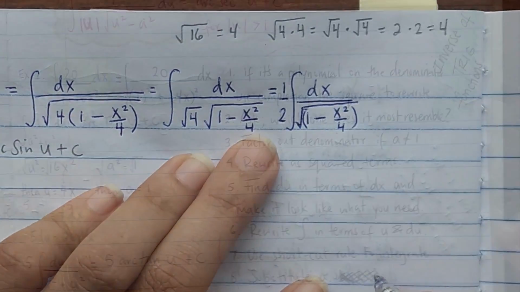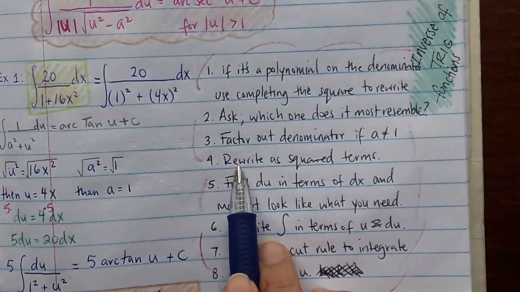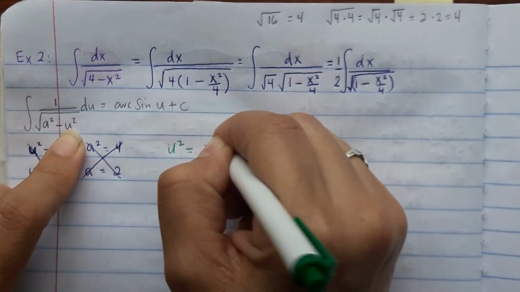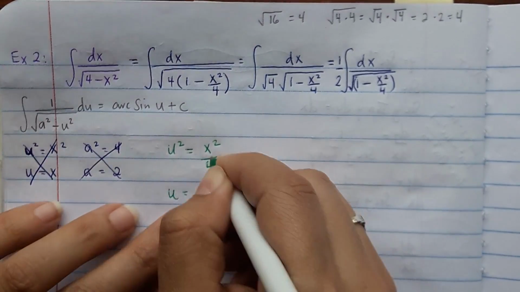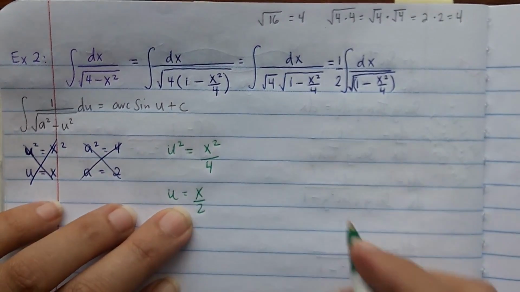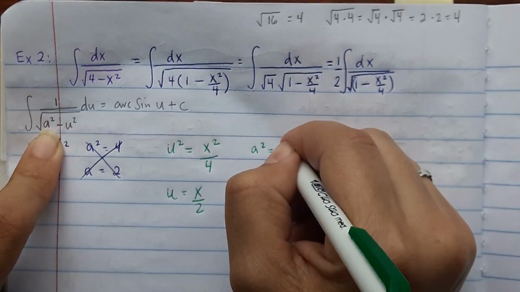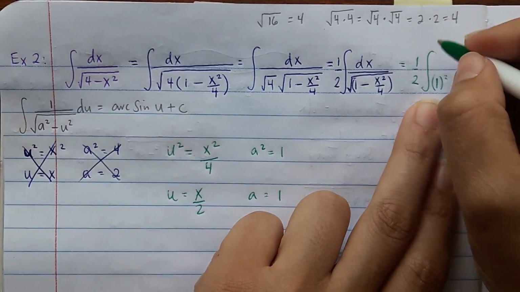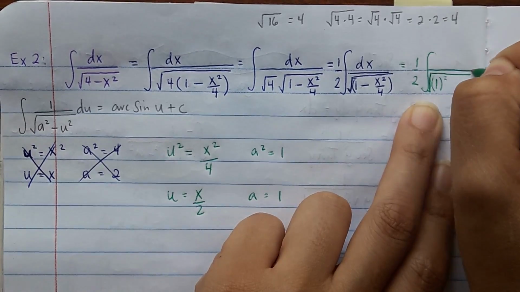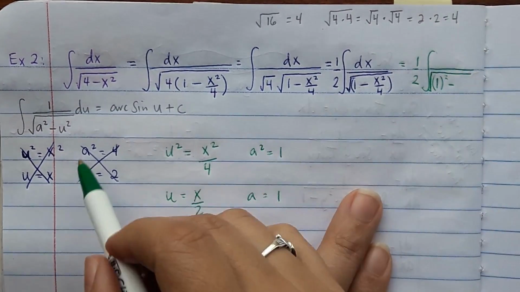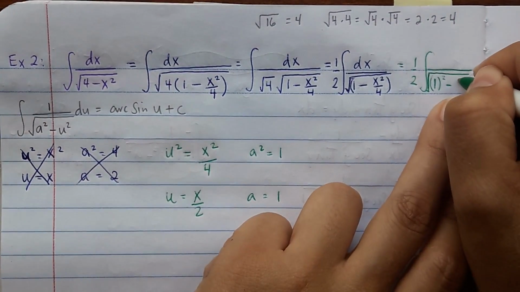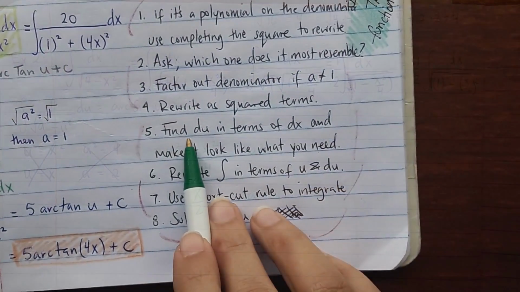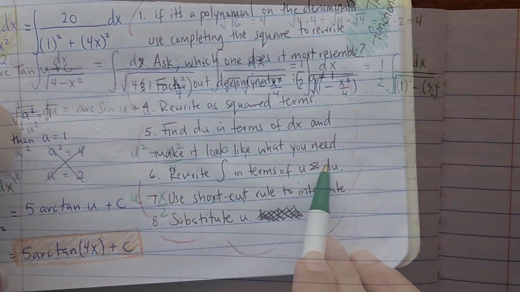So once my a is equal to 1, I can rewrite it in squared terms. So u squared is equal to x squared over 4, which means u is the square root of both top and bottom, which is x over 2. And a squared is equal to 1, which means a is equal to 1. That's perfect. So you've got 1/2 times the square root of 1 squared minus u squared, which is x over 2 squared, and then dx. Find du in terms of dx and make it look like what you need.